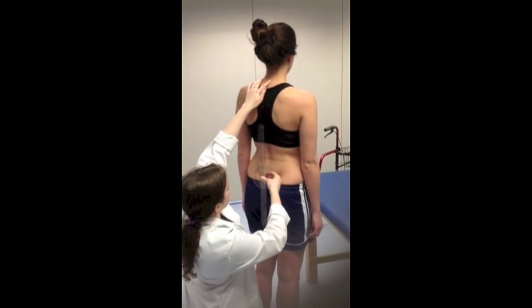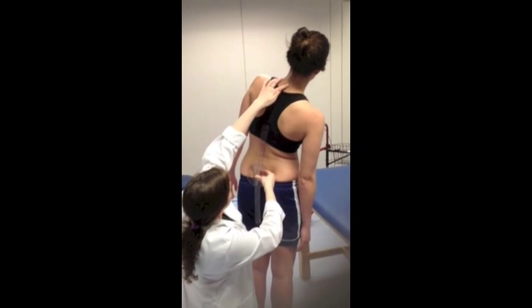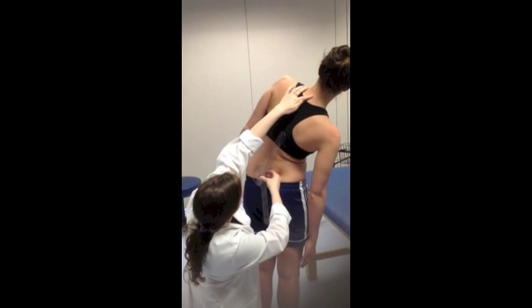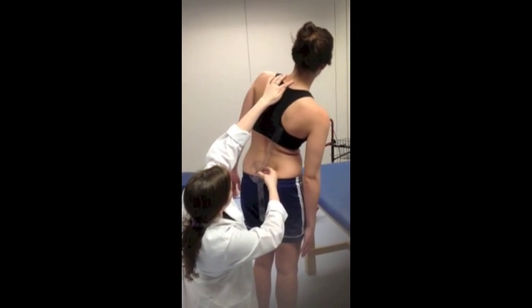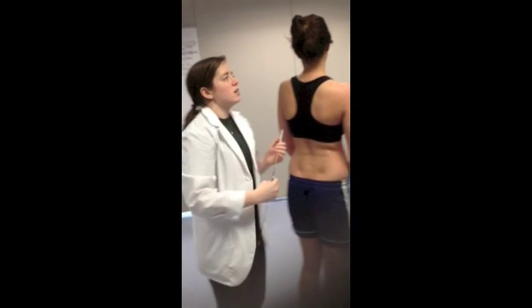Whenever you're ready, you can bend to your right. Perfect. And come on back up. That was 30 degrees. So if we were doing the left side, we would just have her bend the other way, and we would measure it the exact same way.